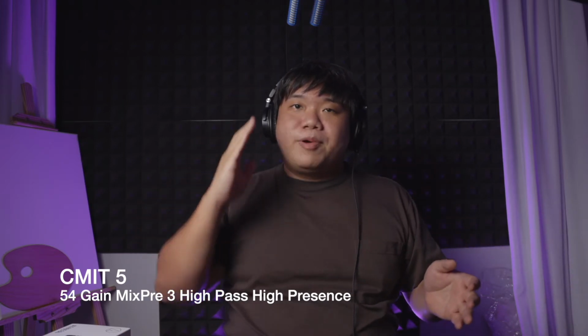So for now, I'll be actually activating the high-presence boost on the CMIT 5. And during this point, I believe you really can hear a difference between both of these microphones. Now there is a significant difference because even in my headphones, I can hear a difference. So now the high presence boost has been activated on the CMIT 5.